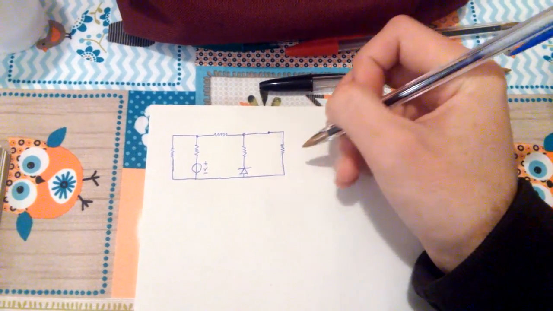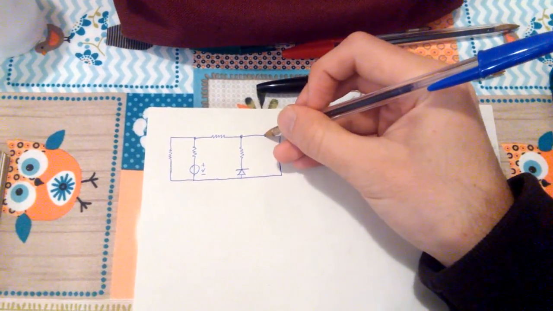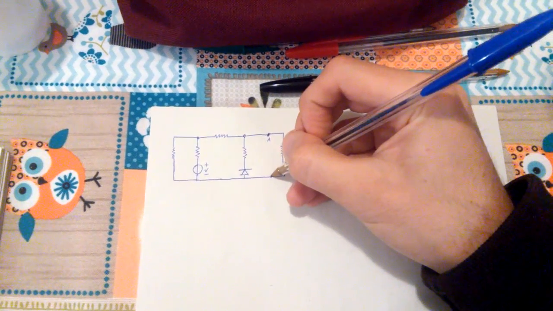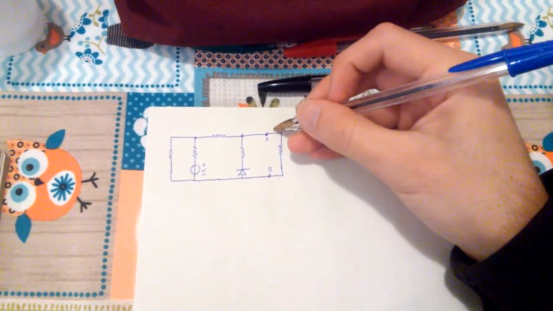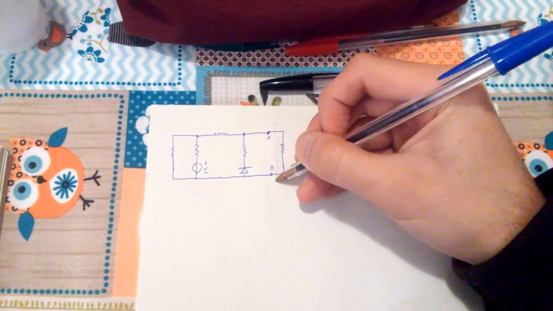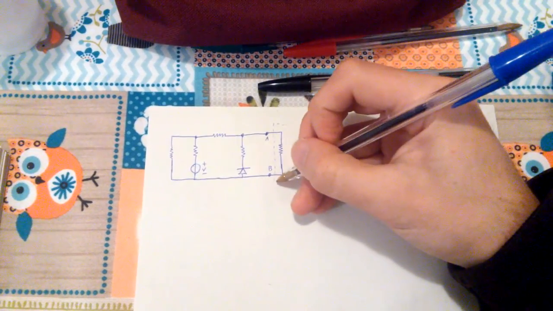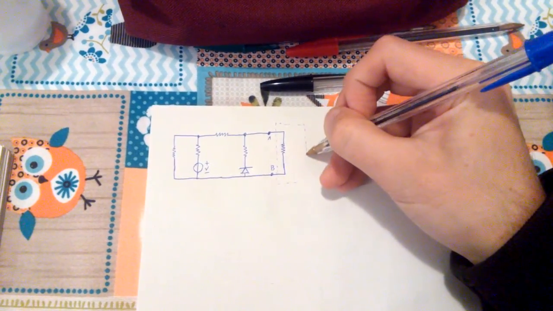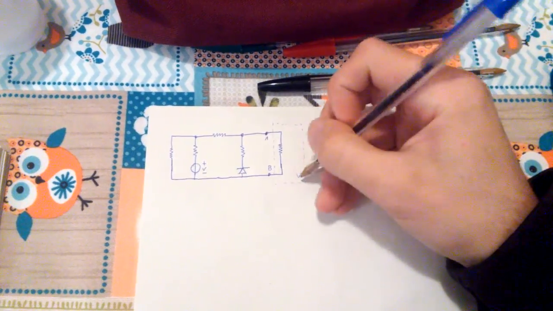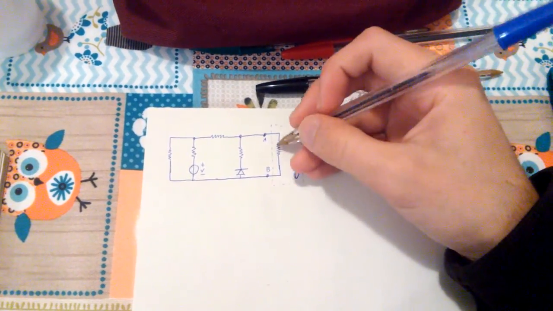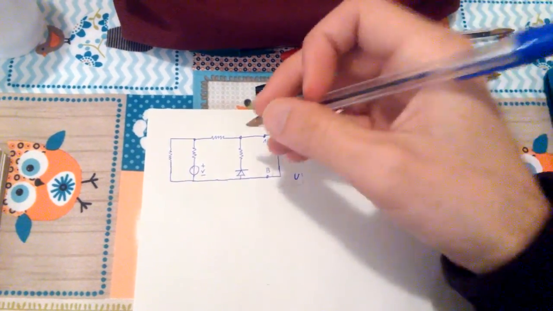And then that's pretty much it. This one is going to be my point A, this one is going to be my point B. This is a U. This is my resistance R5.